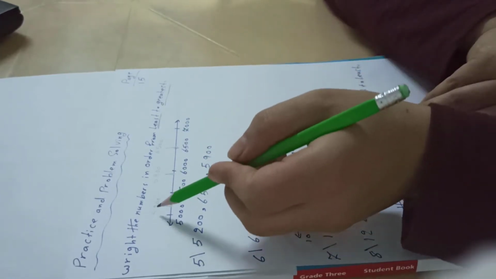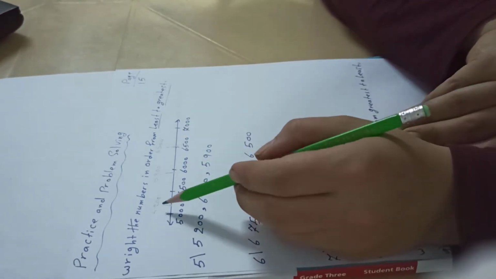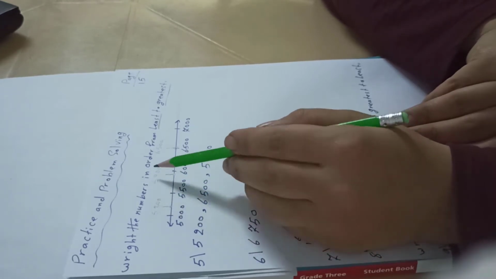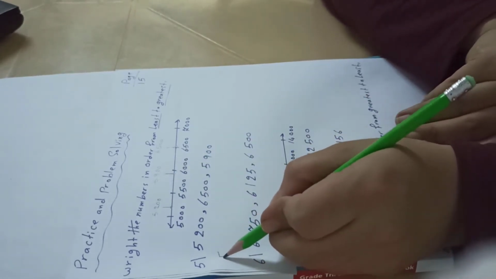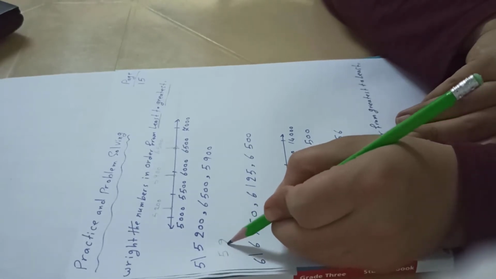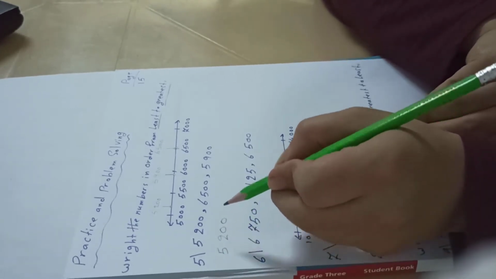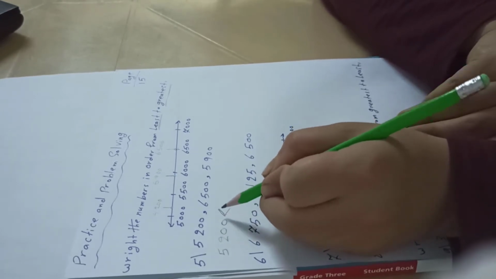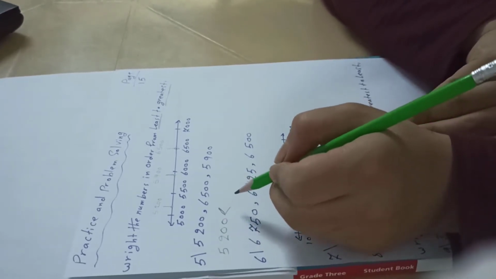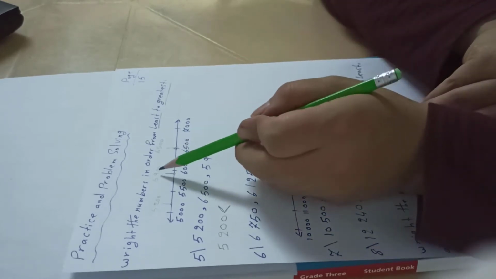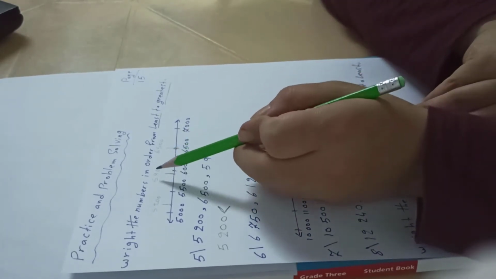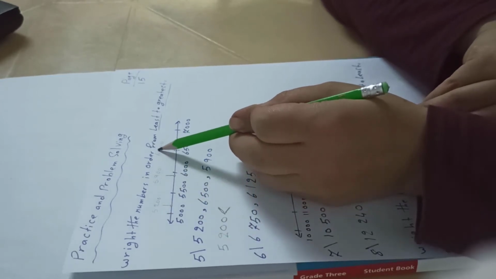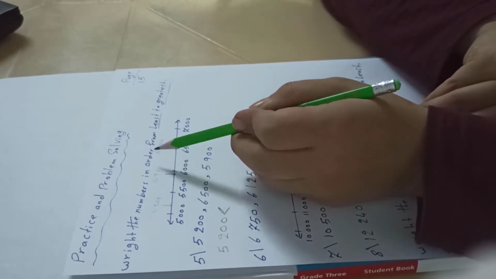Then we have to write like this. The first number we have is 5,200 because it came before those, so it's the least number. Then we write 5,200. After that we write less than because we ordered the numbers from least to greatest. And the second number we have is 5,900 because it's greater than 5,200 and smaller than 6,500.